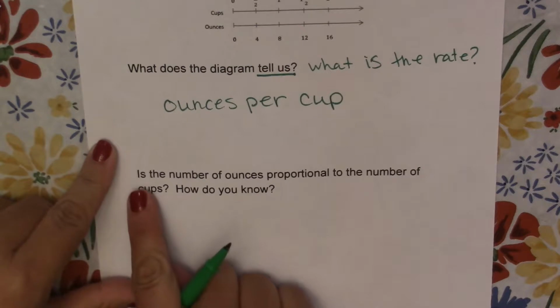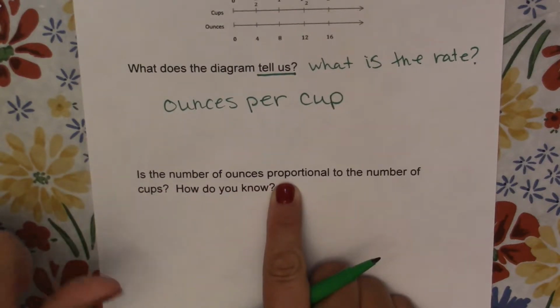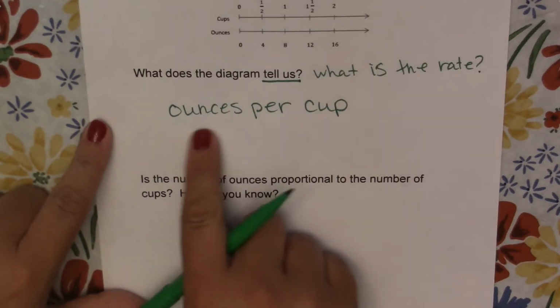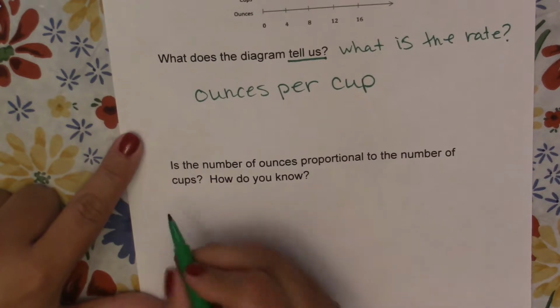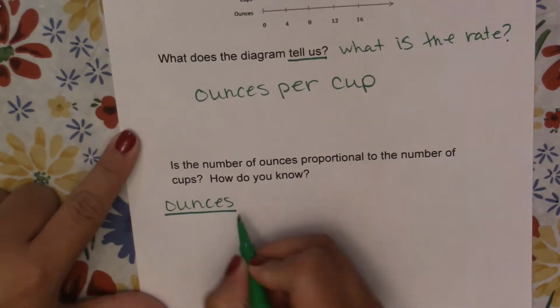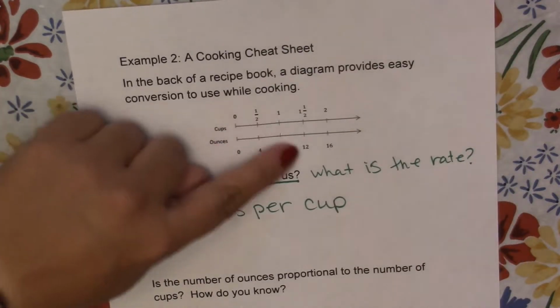Our next question says, is the number of ounces proportional, having the same value, to the number of cups? How do you know? So we're going to take our rate that we're finding of ounces. Remember, our line means per cup. And we're going to show each of these values.